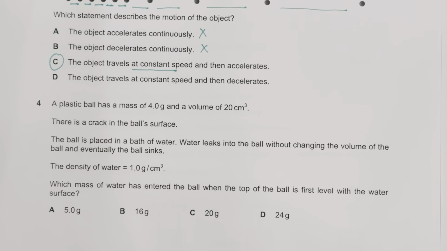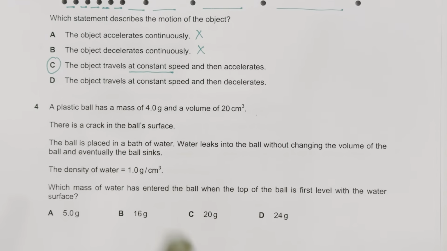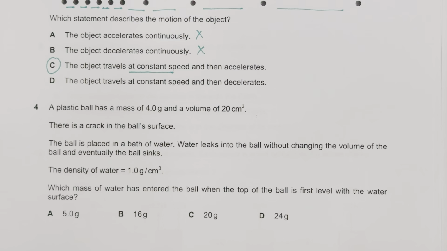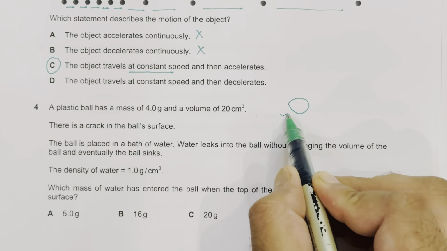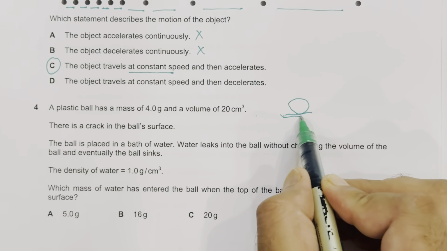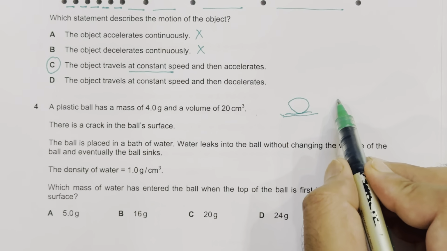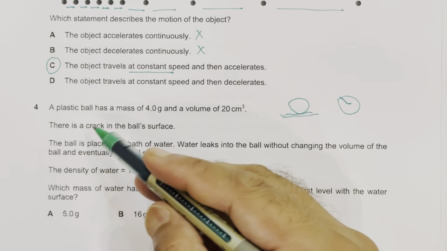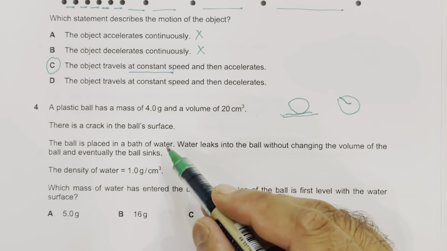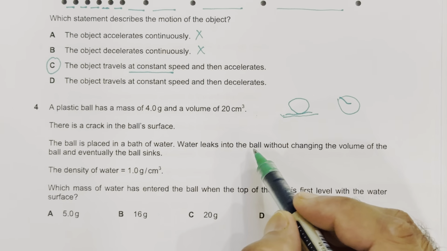A plastic ball has a mass of 4 kg and a volume of 20 centimeter cube. There is a crack in the ball surface. Like if you have the ball and it has some sort of crack, obviously when the ball is placed in a bath, water leaks into the ball.